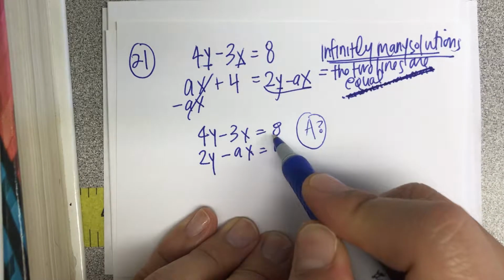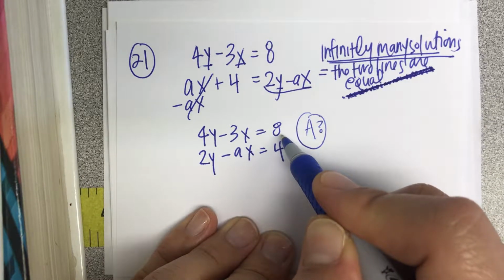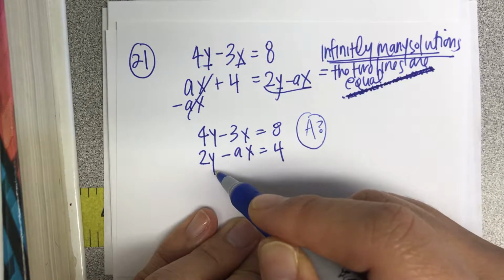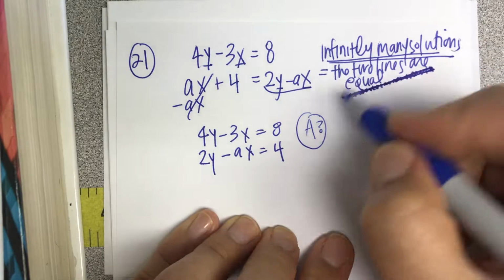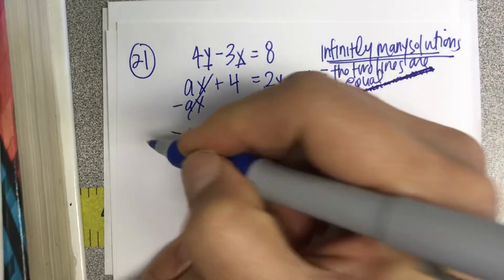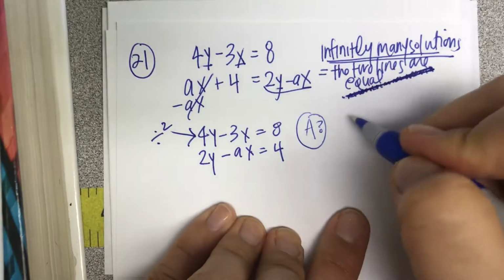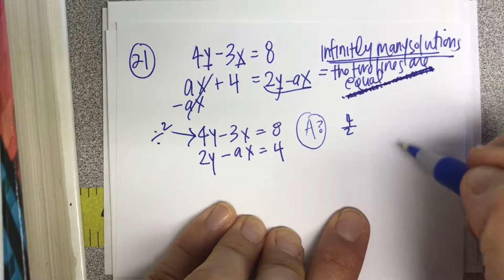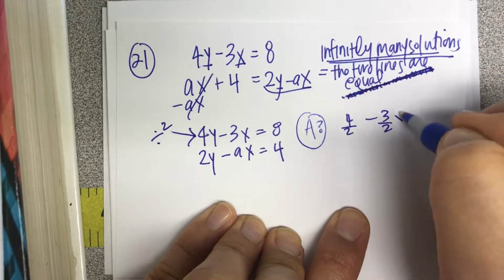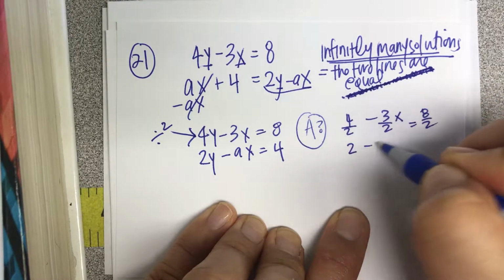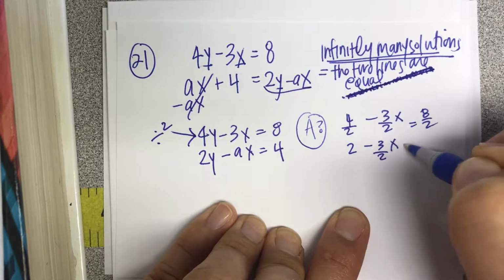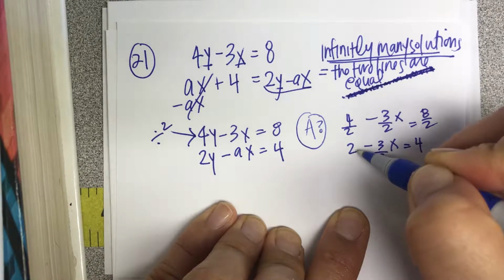I could manipulate this one right here, because if I get rid of the y, then I could easily solve for A. So what do I want to do to this top one? I want to divide by 2, because if I divide 4 over 2 minus 3 over 2 equals 8 over 2, I'm going to get 2y minus 3 over 2x equals 4, okay?